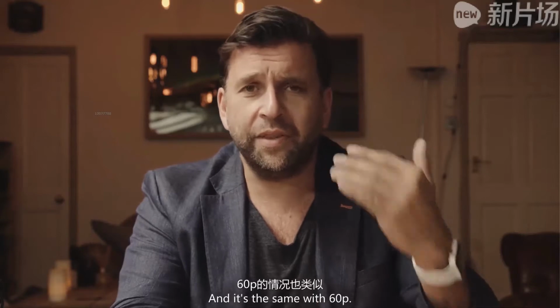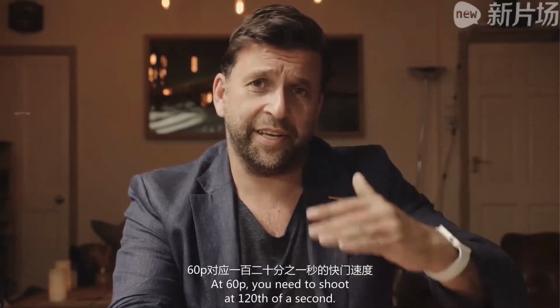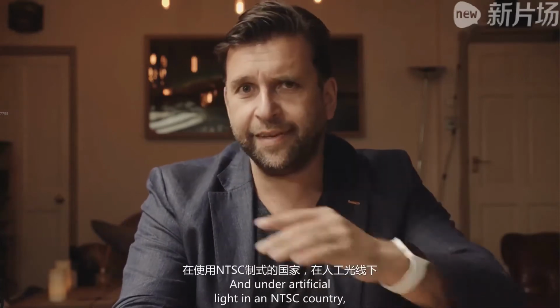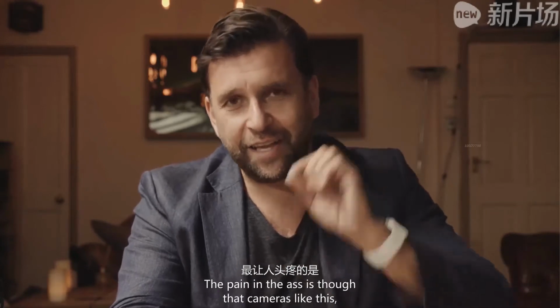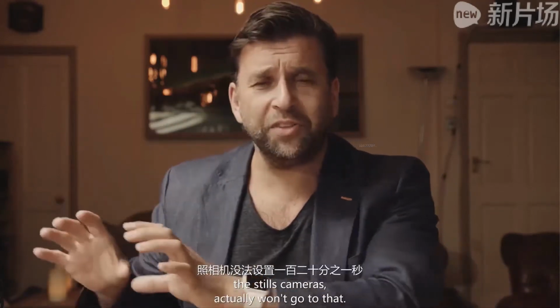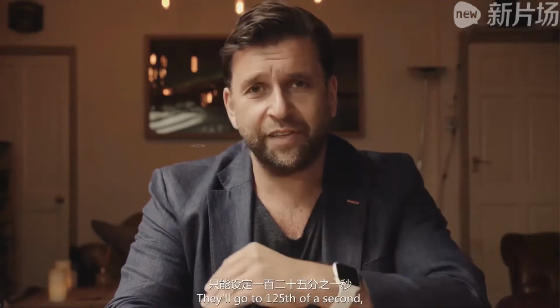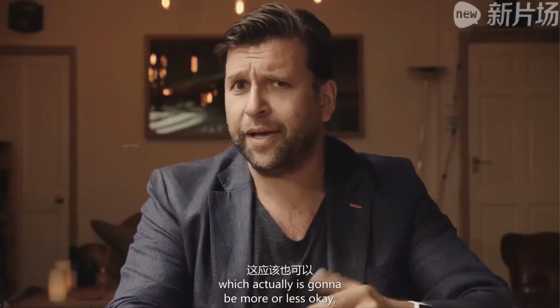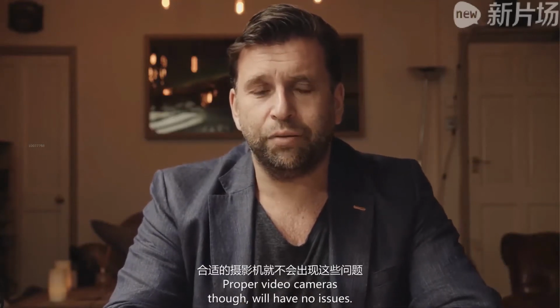And it's the same with 60p. At 60p, you need to shoot at 1/120th of a second, and under artificial light in an NTSC country, that will be fine. The pain in the arse is, though, that cameras like this, the stills cameras, actually won't go to that. They'll go to 1/125th of a second, which is going to be more or less okay. You should be fine. Proper video cameras, though, will have no issues.